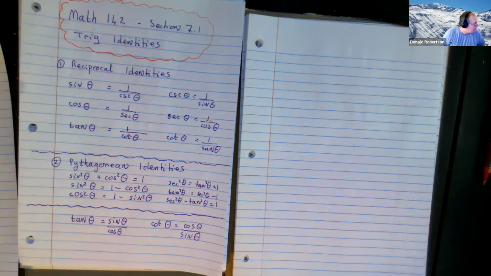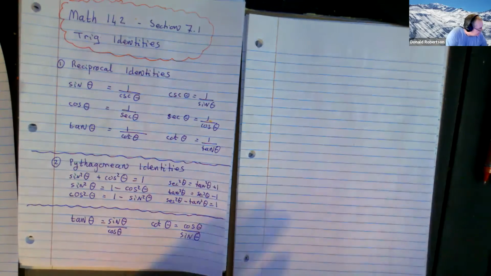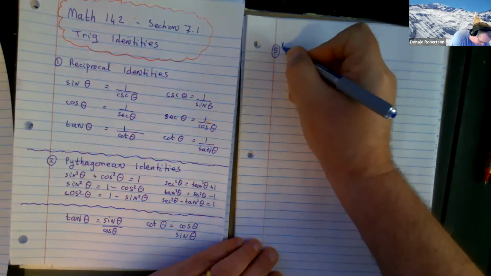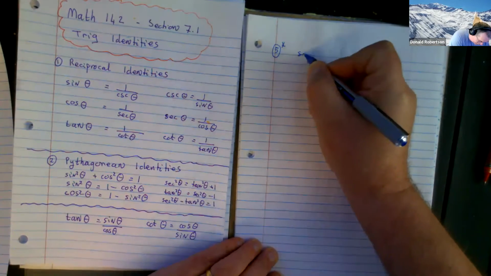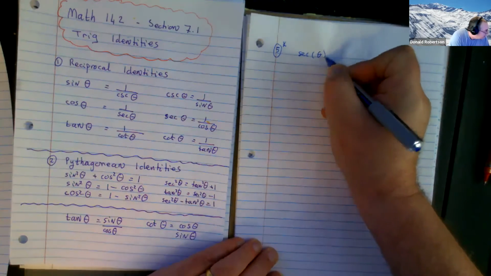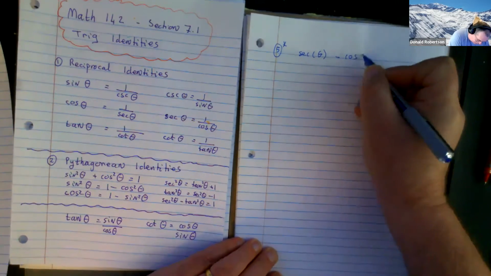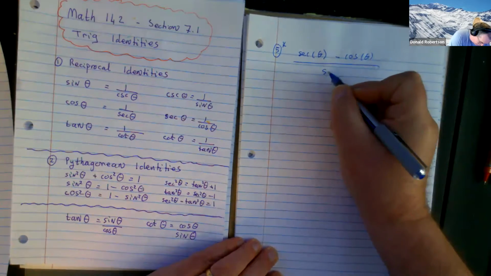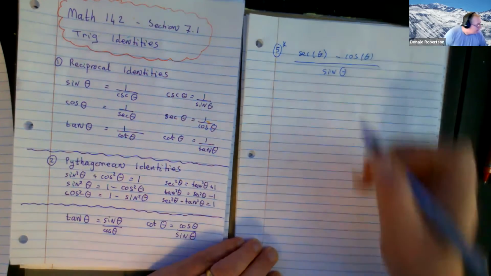And this is a version question 5. And so we have secant theta take away cosine theta all over sine theta.